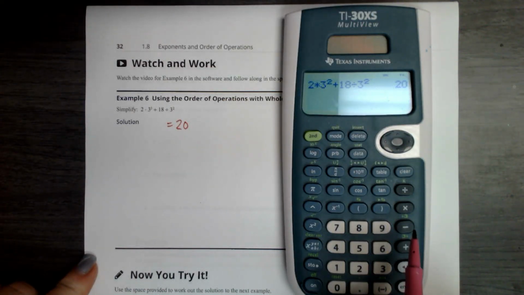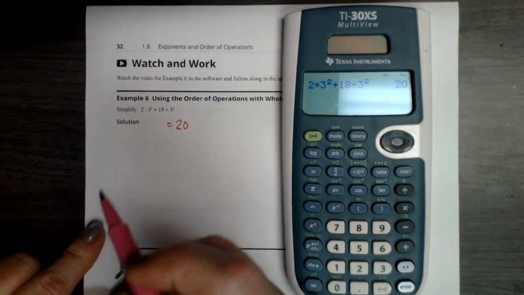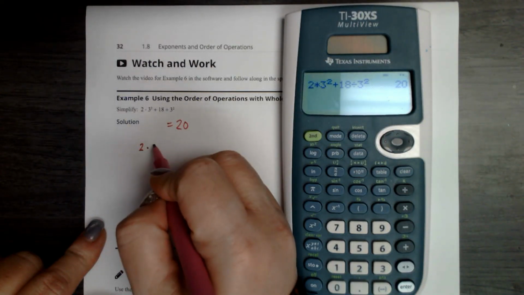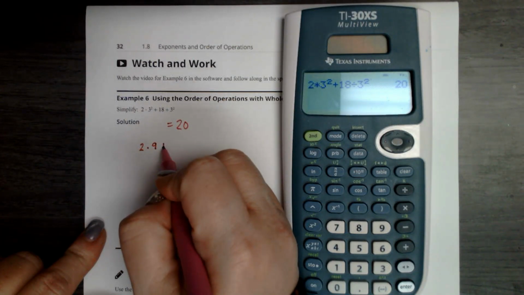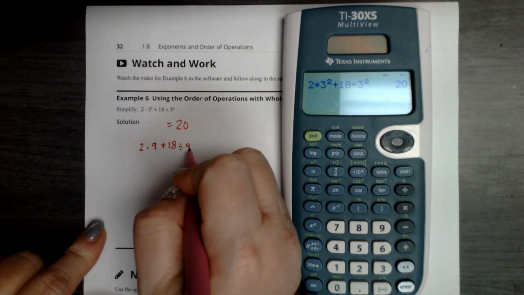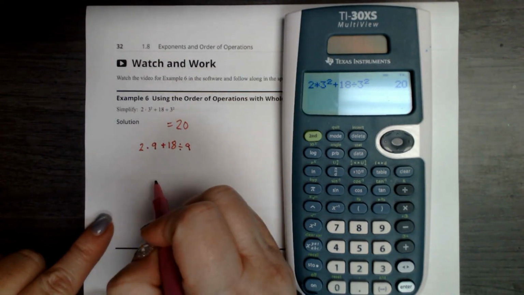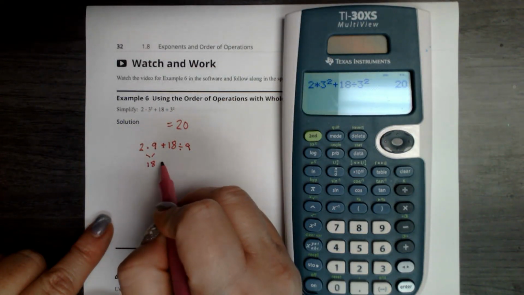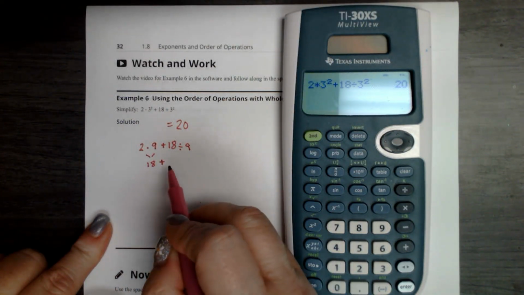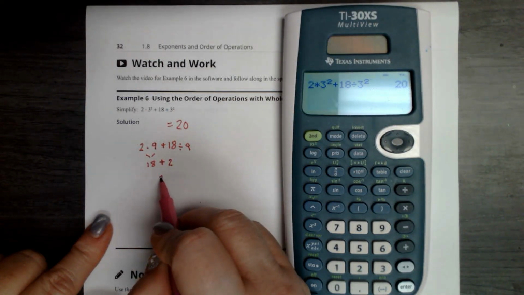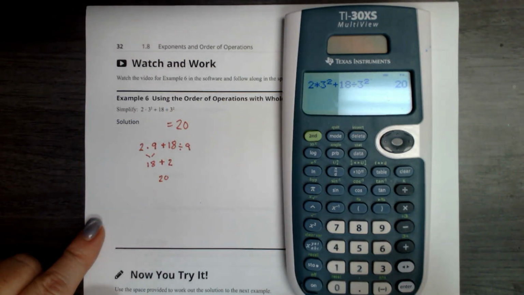If you were to do this the long way, because there are people who want to see it the long way, there are no grouping symbols. You'd have to do your exponents first. So it'd be 2 times 3 squared is 9 plus 18 divided by 3 squared is 9. Go through and do all my multiplication and division from left to right. 2 times 9 gives you 18 plus, because that's not multiplication or division, 18 divided by 9 is 2. 18 plus 2 is 20. We did it right.